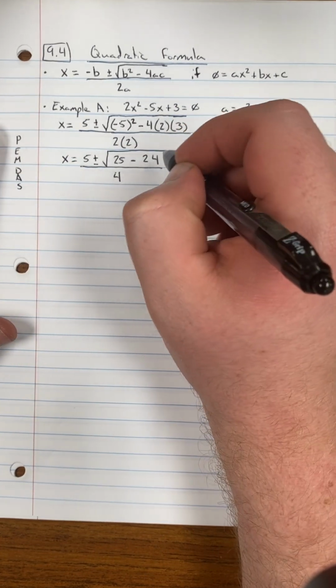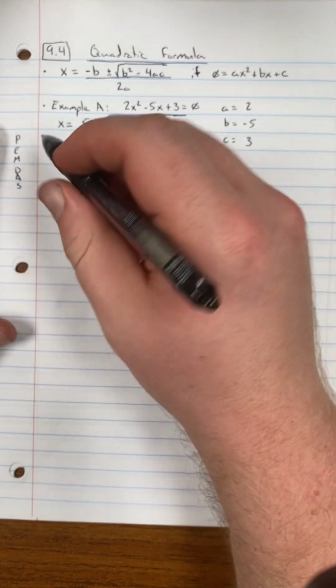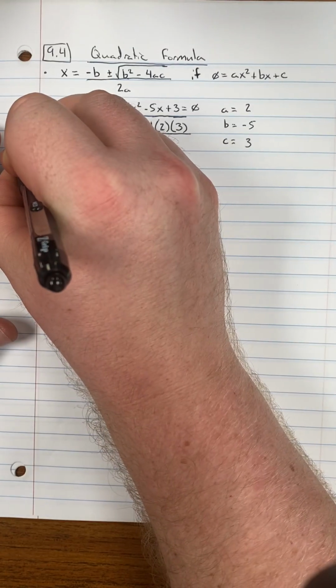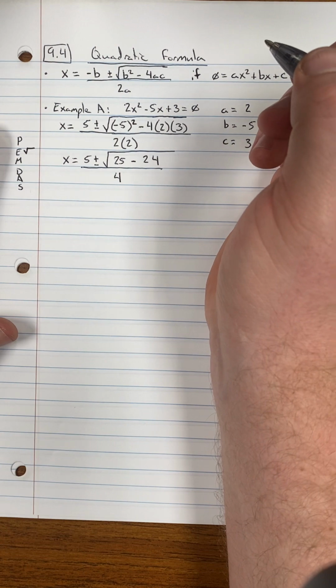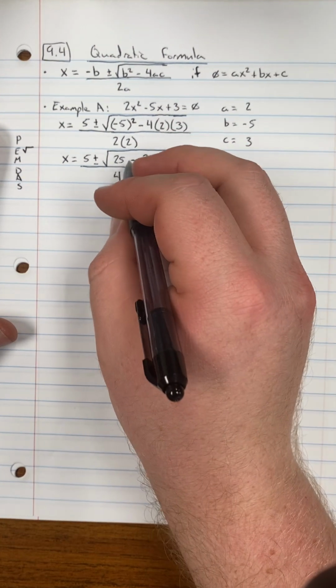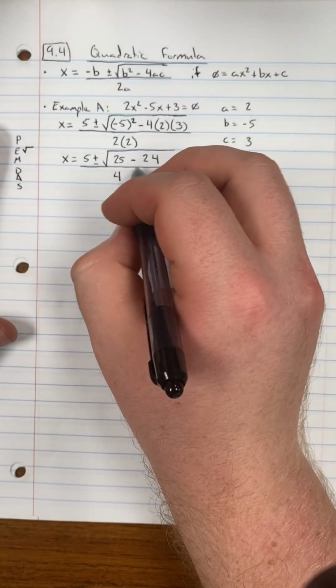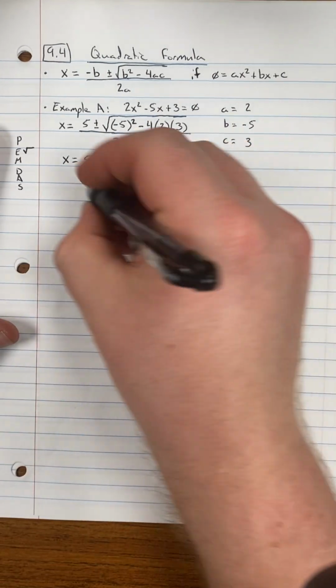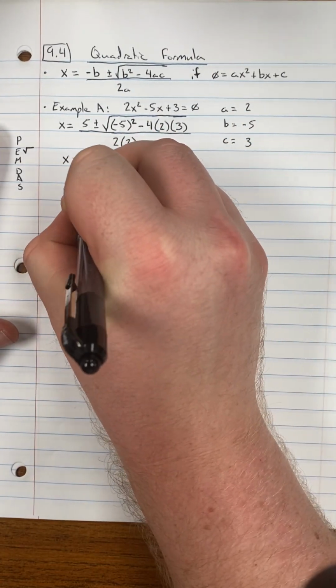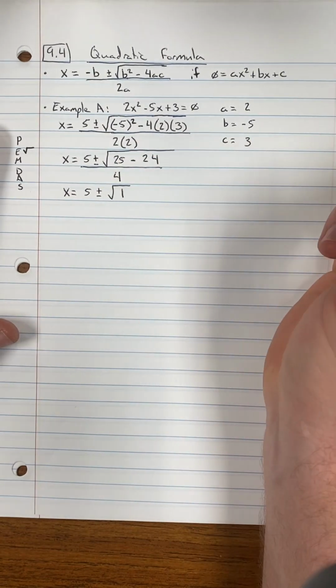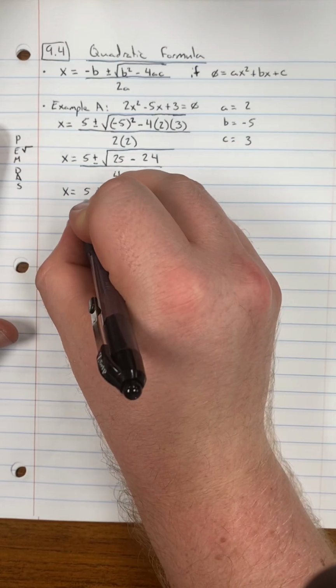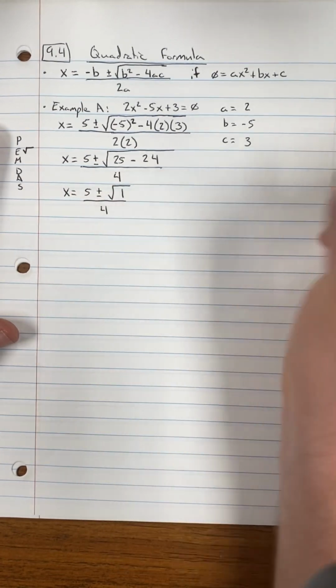However, I still have a root. And if you didn't know, this doesn't just include exponents, this also includes roots. So we got to solve inside the root before we can move on. So let's go ahead and do that. 25 minus 24 gives us 1. So now we're dealing with the square root of 1 all over 4.